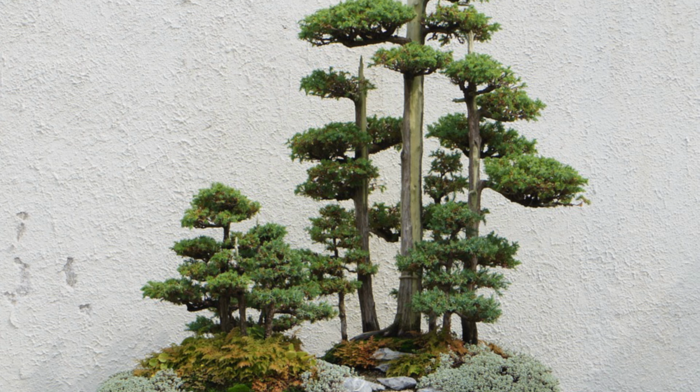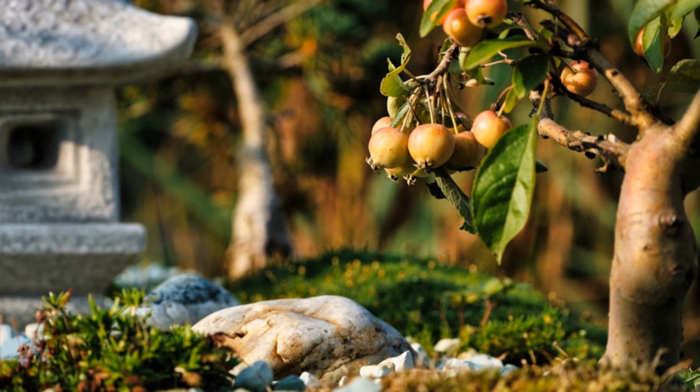Bonsai can be used as a focal point in the garden, adding a sense of movement and life. It can also be used to create a sense of tranquility and serenity, as the small size and intricate details of a bonsai can be soothing and calming. Bonsai can also be used to create a sense of depth and texture to the garden, and also helps to soften the hard lines of the rocks and gravel.